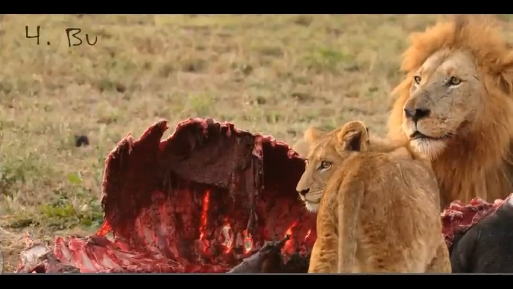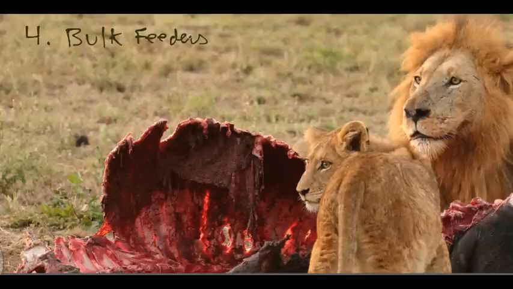The last feeding mechanism involves bulk feeders. Bulk feeders involve the largest section of the animal kingdom, including humans. They have adaptations such as tentacles, pincers, claws, poisonous fangs, jaws, and teeth that allow them to kill their prey and tear off large pieces of meat or vegetation.